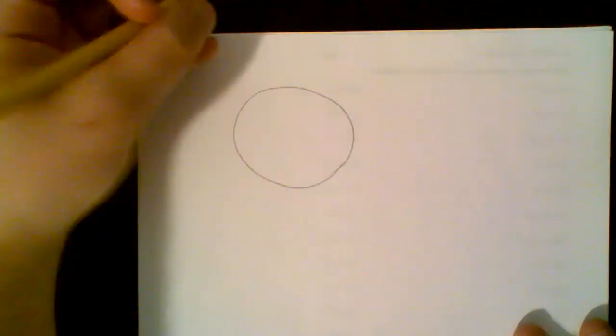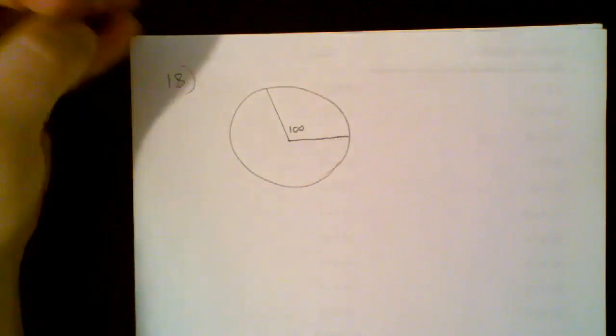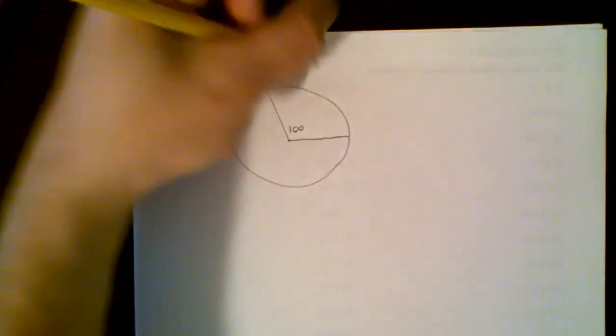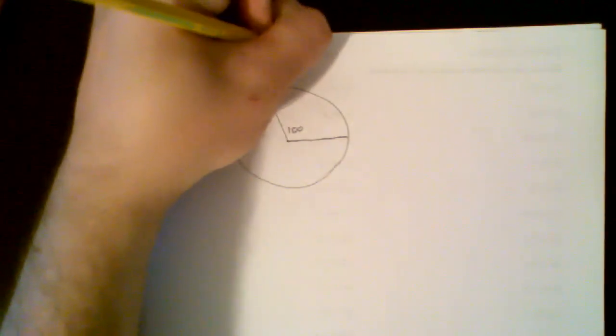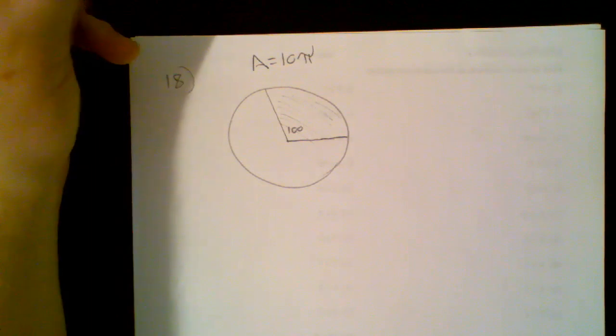Area of the sector AOB. I'm going to draw a circle. This is number 18. Area of sector AOB is 10 pi, and the measure of AOB is 100 degrees. 100 degrees might look something like this. So we have 100 degrees here, and the area of this thing equals 10 pi. Again, find the radius.